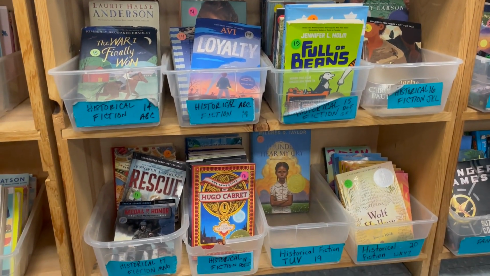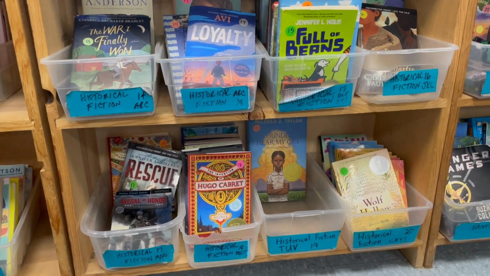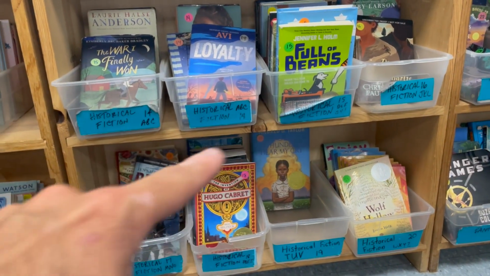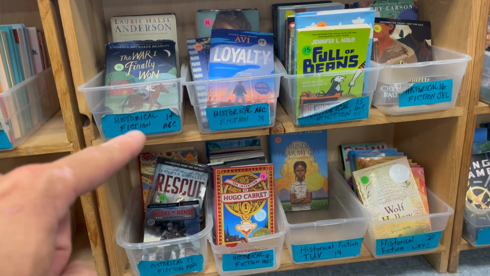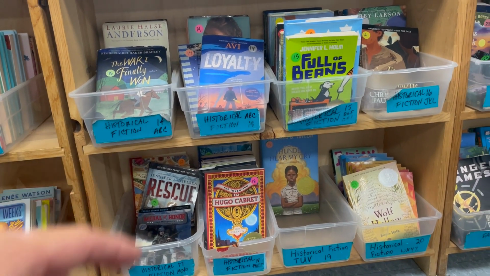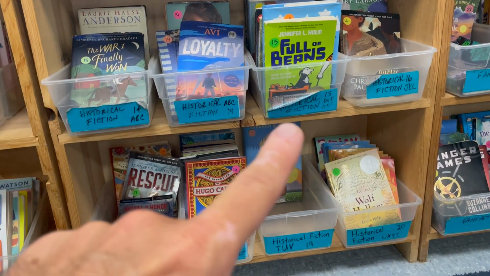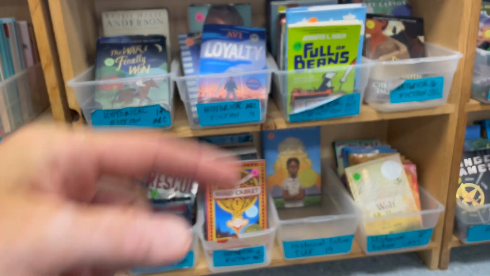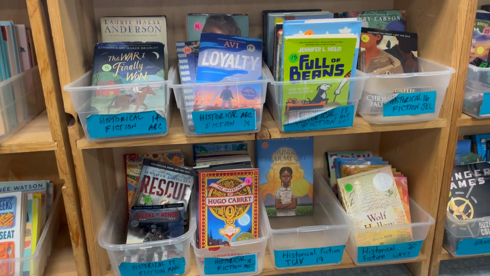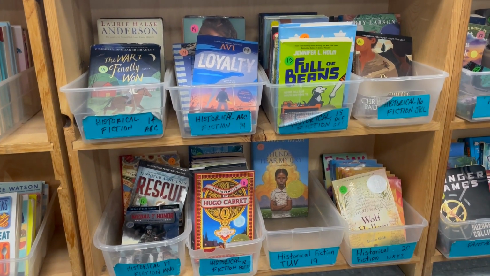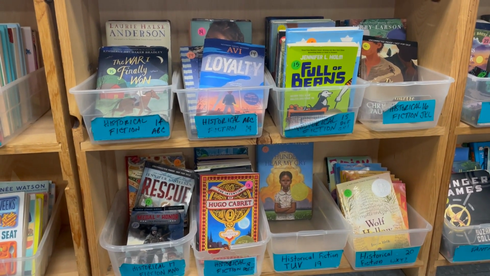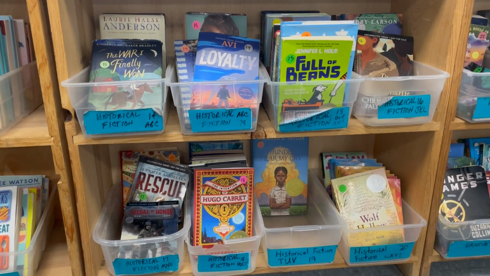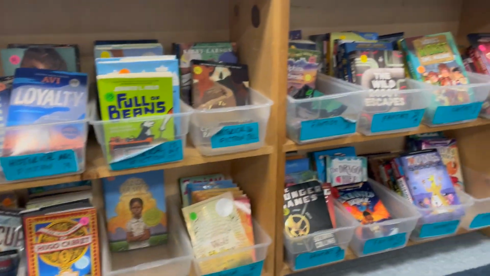You can see the historical fiction section is a little bit smaller. Looks like we need a new label there. So instead of just historical fiction A, it's ABC. As these tubs get a little full, you can see here tub 15 is overflowing. So I either need to add a second tub 15, weed some of those books, or possibly switch the lettering up a little bit. That's something we need to look at going forward.